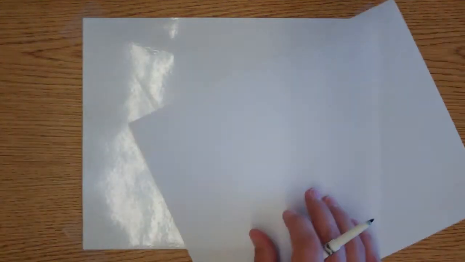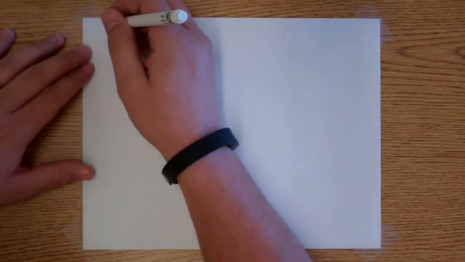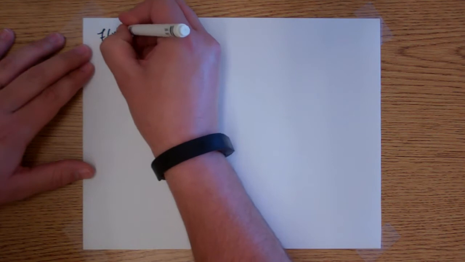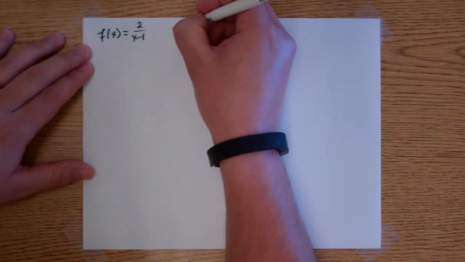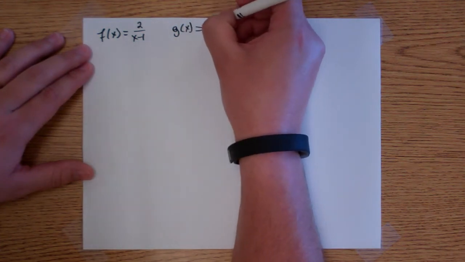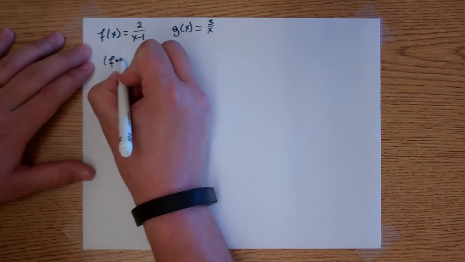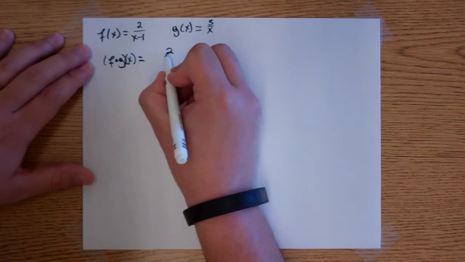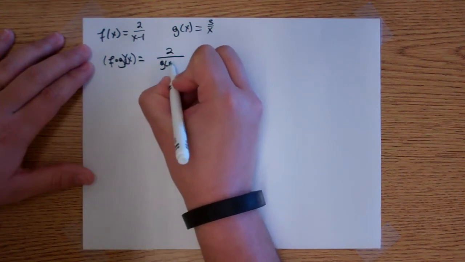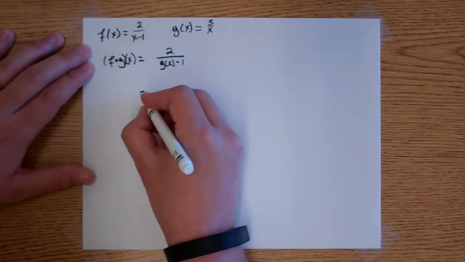Now let's look at one more quick example of a composite function, and I'm going to show you that there's a different process to restrict your domain on a composite function. So say f of x is 2 over x minus 1, and g of x equals 3 over x. All right, and we want to find f composition g of x. So this would simply be 2 over g of x minus 1, because every place you find an x, we're going to put g of x.